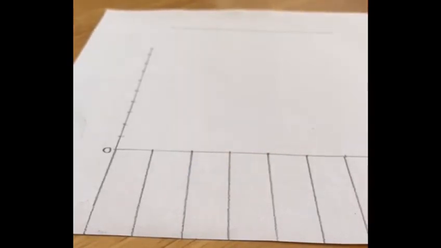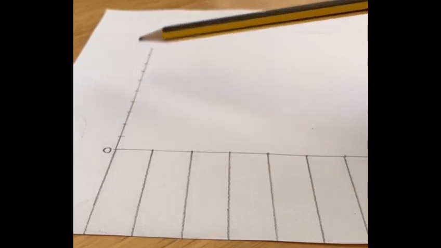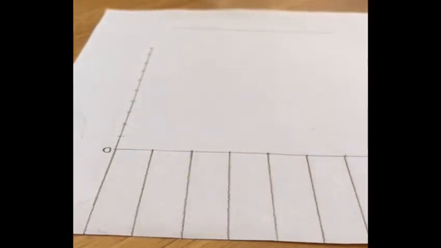Now the first thing you need to do is look at your data and see what is the maximum amount of the mini beast that you saw. Now mine was an ant and I saw 10 of those. So what I'm going to do is count up in ones until I get to 10 on my y-axis.